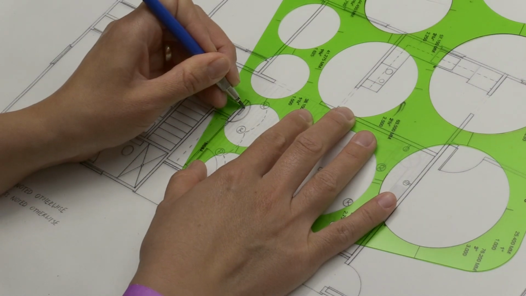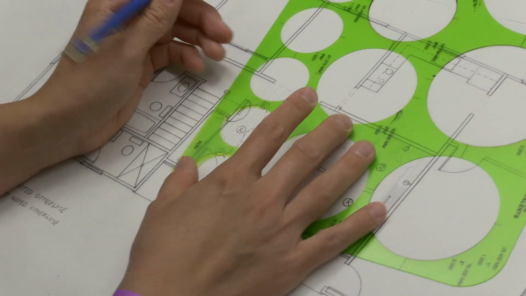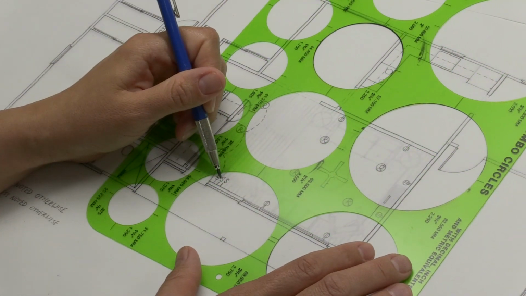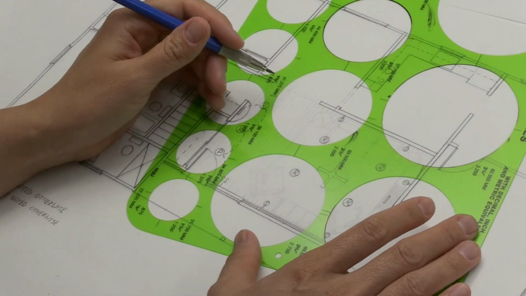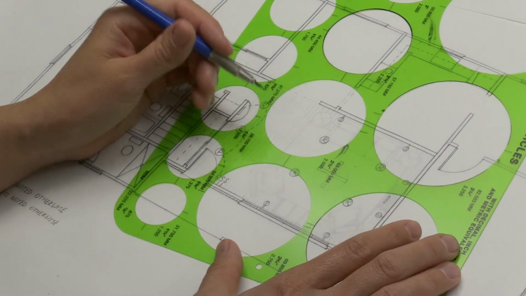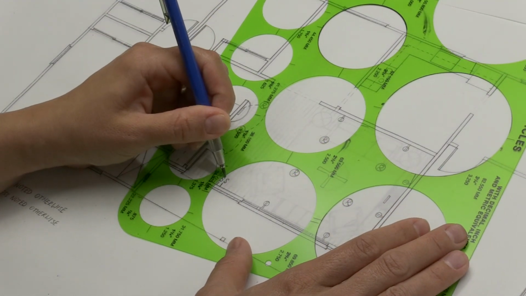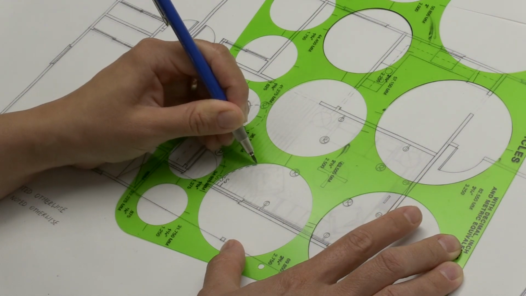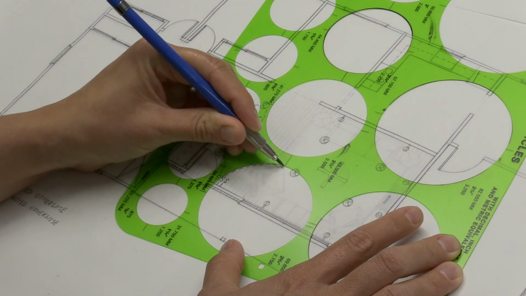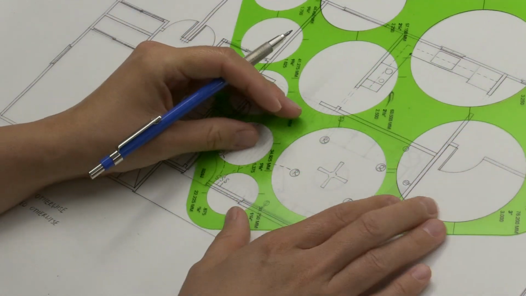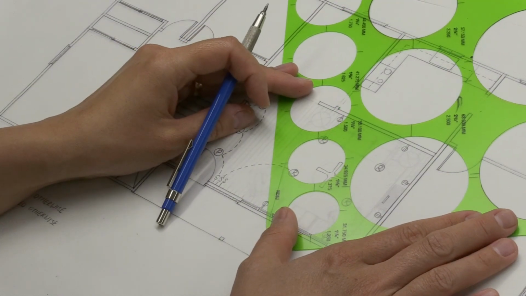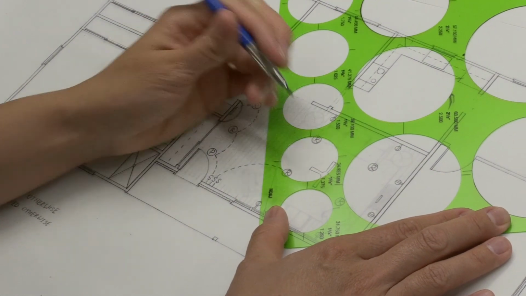And now I'm going from here to here. All right, and from the second switch we're going to our recessed lights. So the recessed is going from here to the sliding dotted line, and then I'm going to use a smaller circle because the distance is smaller.